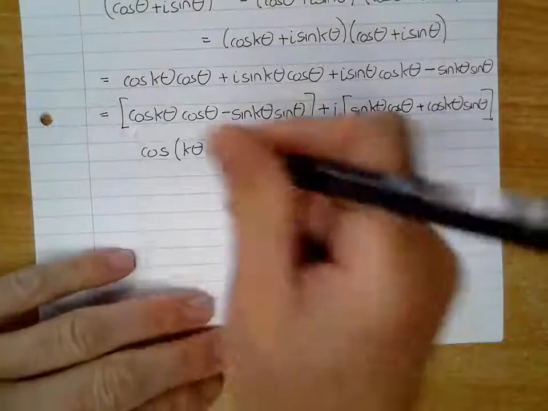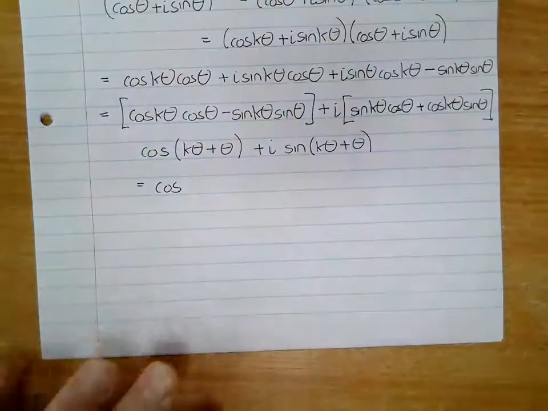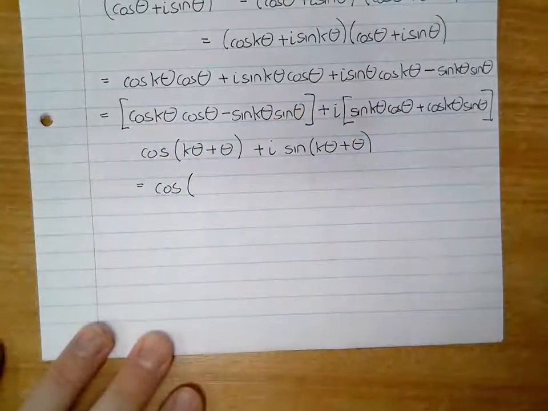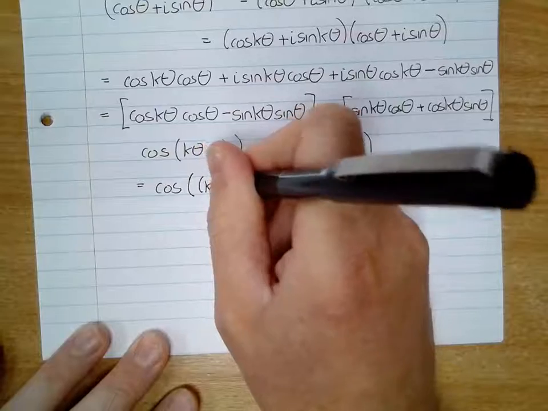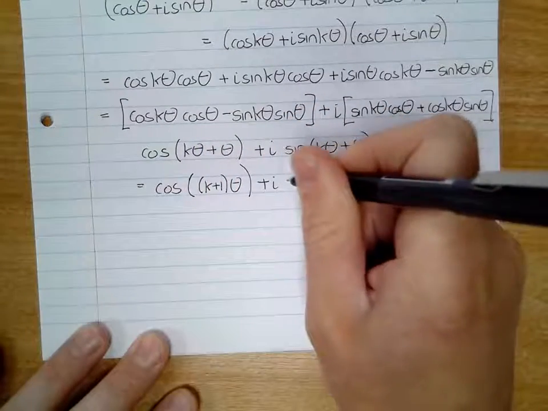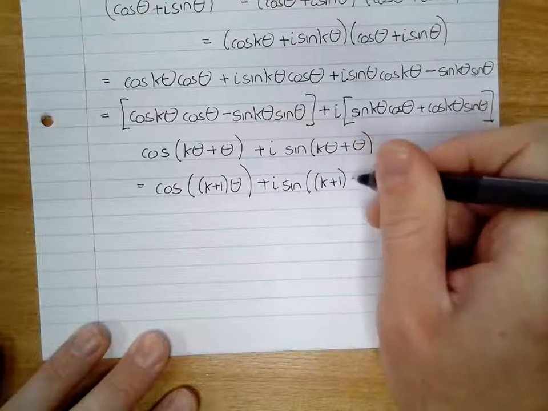Move that out of the way. A new way of writing this would be to take theta out as a common factor. So I end up with cos of k plus 1 theta. I'll put the theta on the end rather than at the start because it'll make more sense. And then sine of k plus 1 theta.